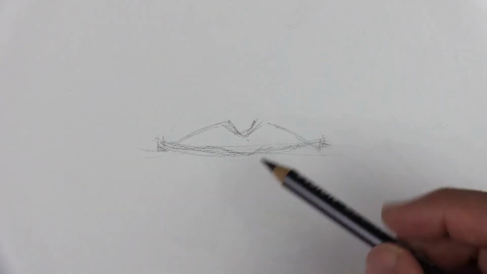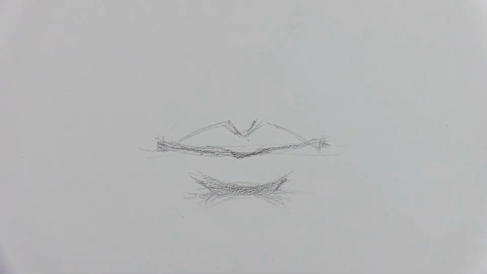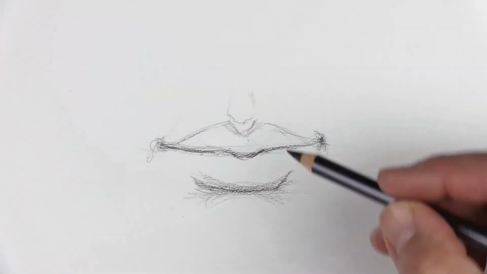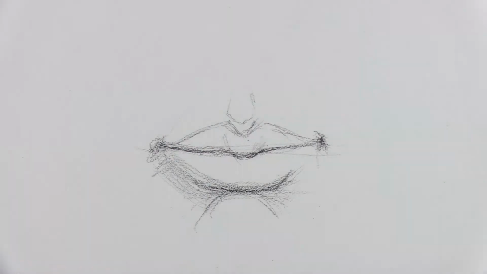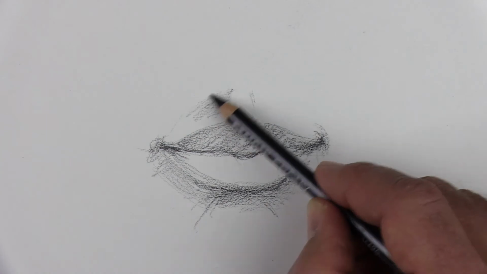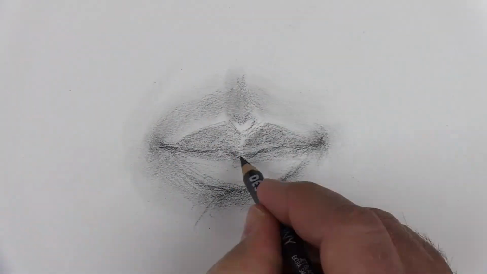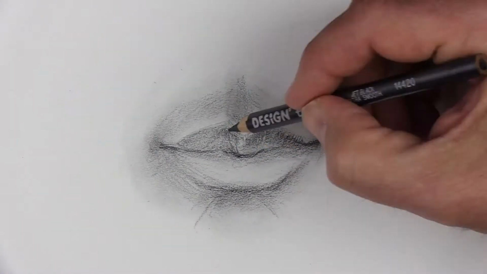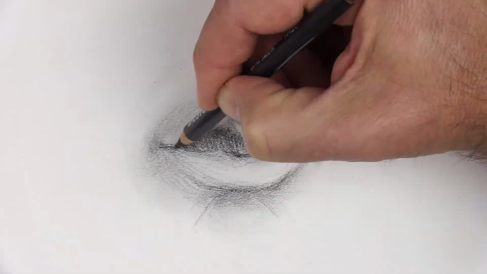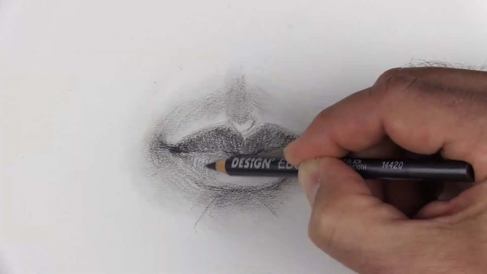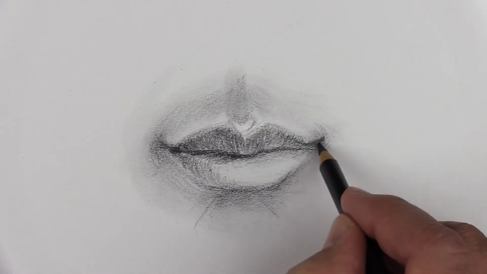In this drawing, I start with a line that curves up slightly. The woman that I'm drawing here has a subtle Mona Lisa smile, so the corners of the mouth curve up just a bit. Her lips have a lot of angles. They're very geometric. The Cupid's bow and the philtrum are very pronounced.